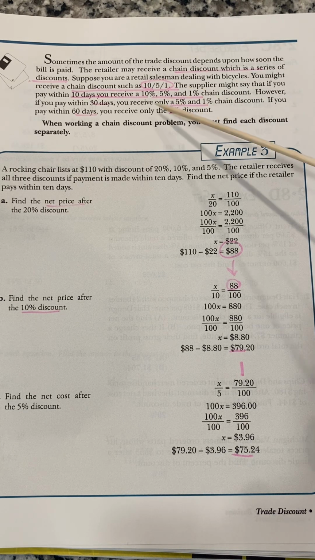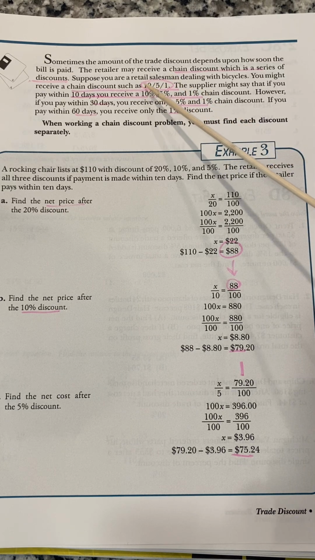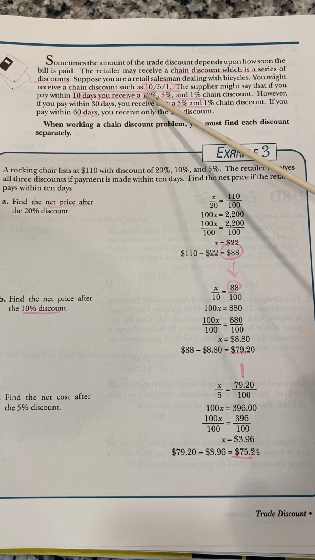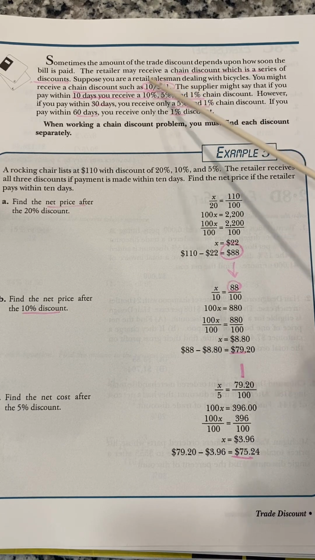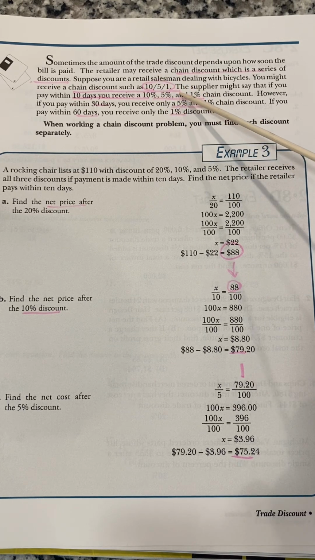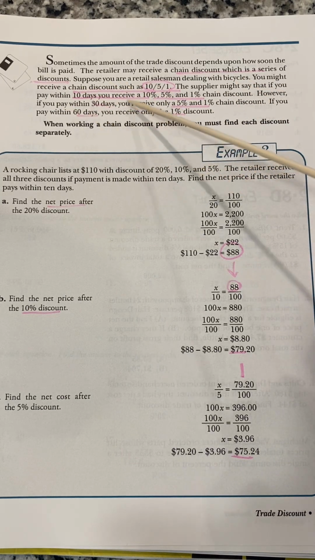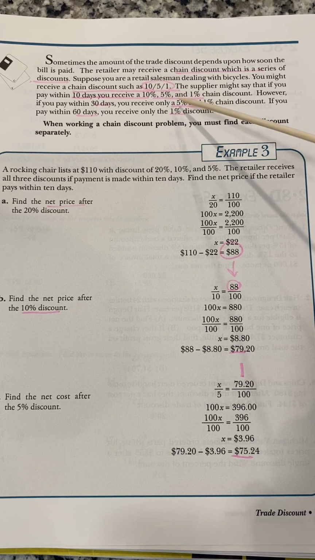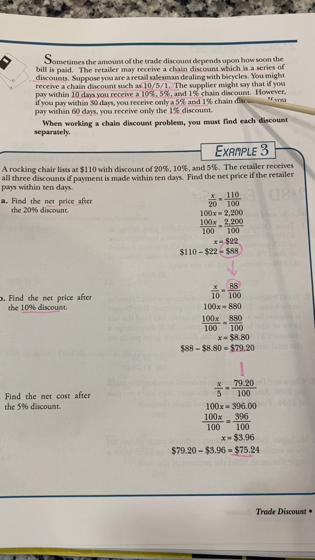And so say you had a discount, you might receive a chain discount such as 10-5-1. Okay, what in the world does that mean, 10-5-1? The supplier might say that if you pay in 10 days, you receive a 10% discount, a 5% discount, and a 1% chain discount.